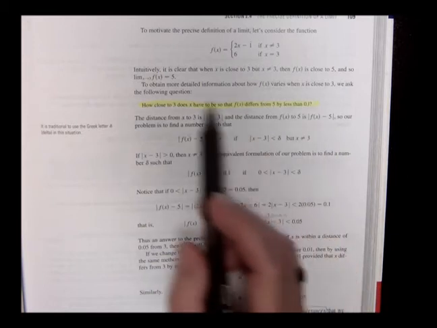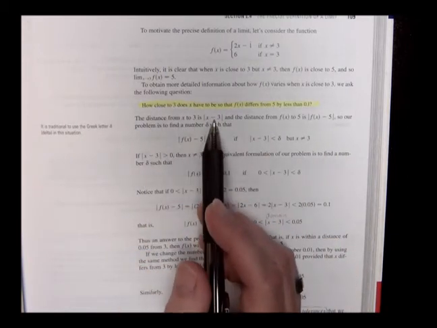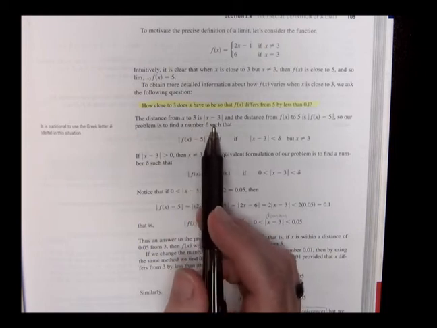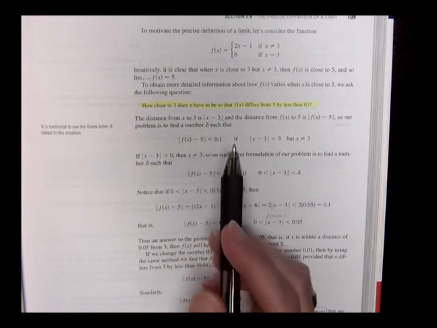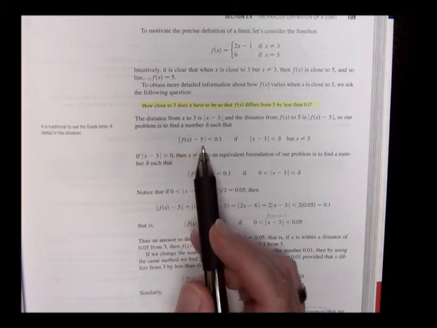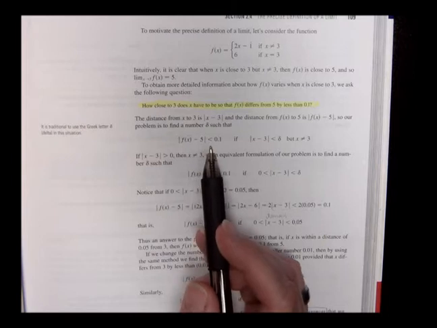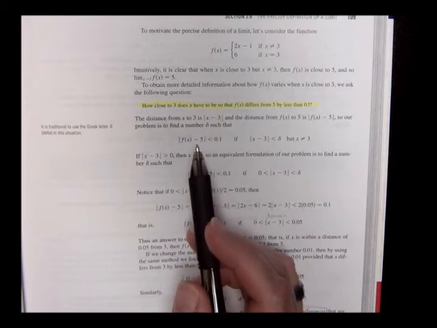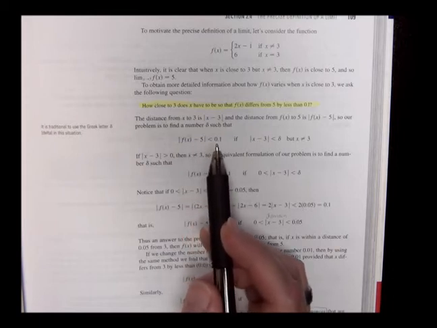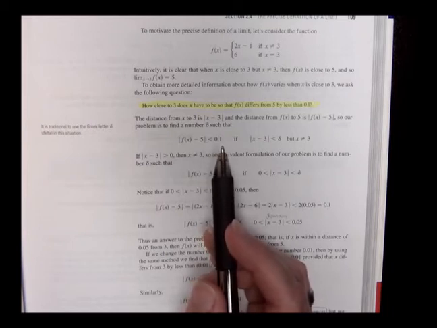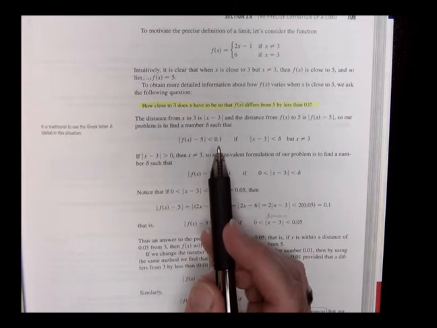Now, we want to find a number, and now we start throwing in some Greek letters here so that we can show that we're doing something a little different with proofs. So this is delta, and we want to find a number delta such that we have this answer minus 5 smaller than 0.1. So in other words, we know that we are close to what we are looking at, closer than 0.1. Now again, this could change. You might have 0.01, 0.001, depends on how accurate you want it to be.